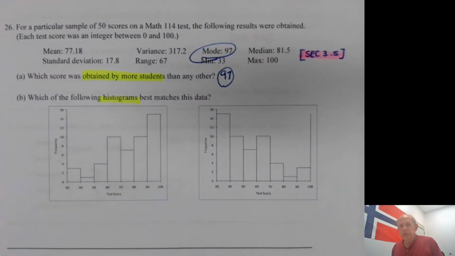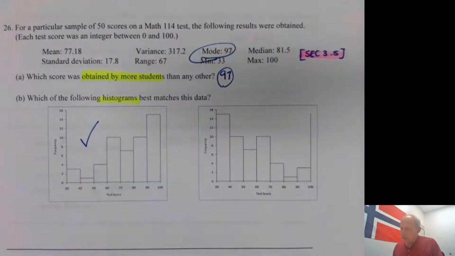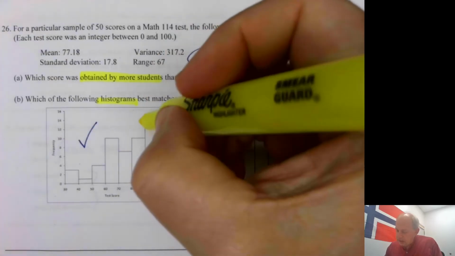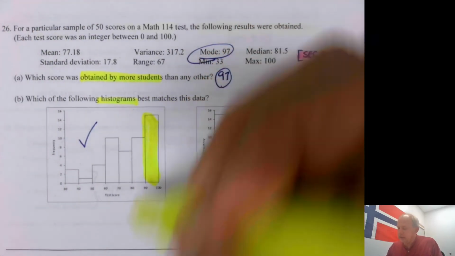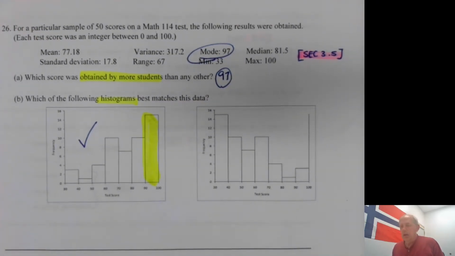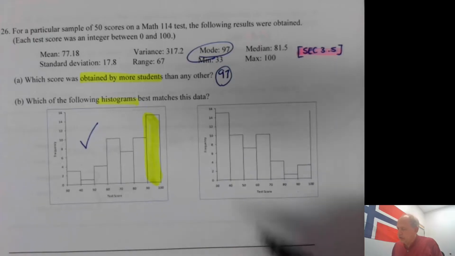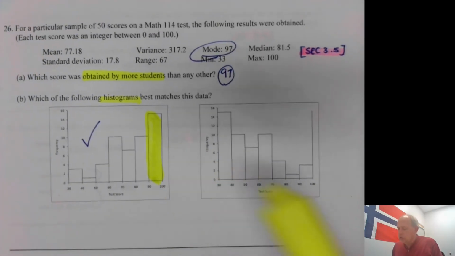That is my mode. Now the histogram from this data set. This would be my first choice for the histogram, and the reason I would say that is because all of my 97s are right there in that tallest bar. In this histogram, the tallest bar is the scores between 30 and 40. That's not going to work.